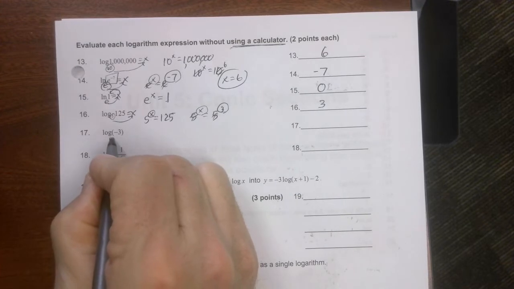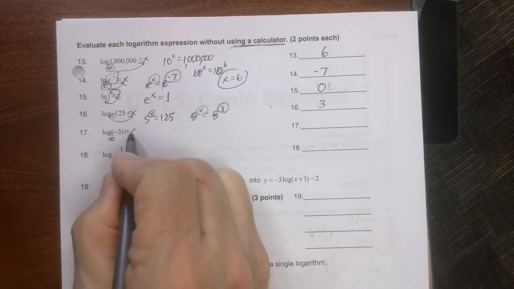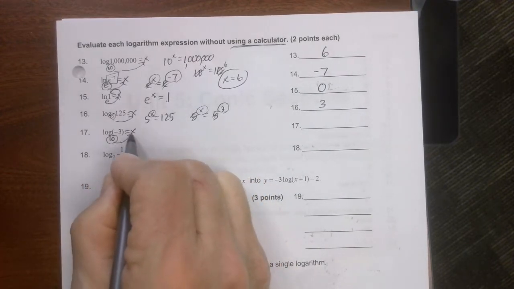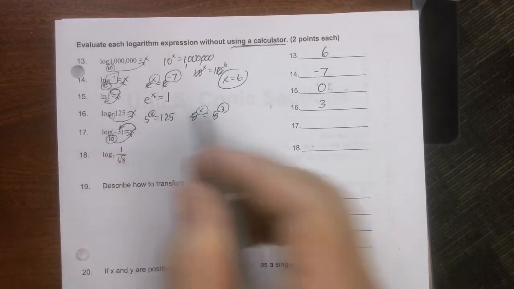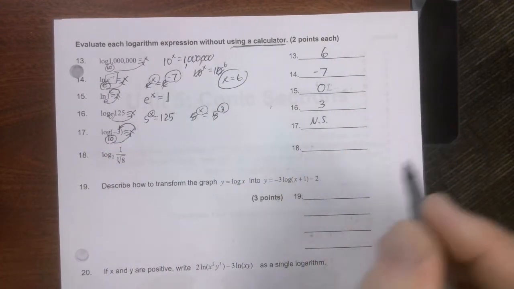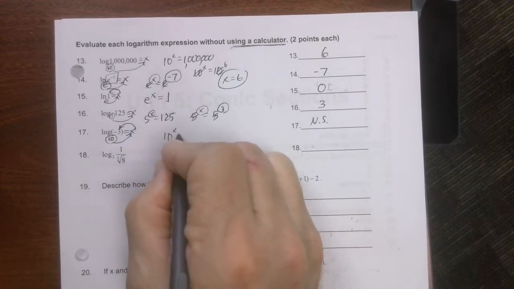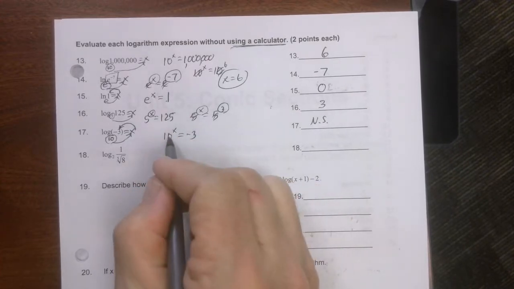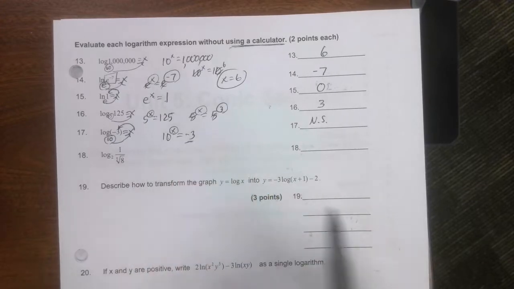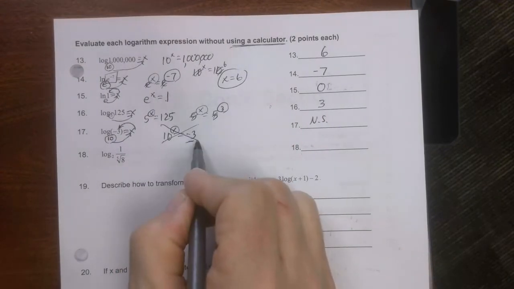There's an invisible 10 right here, equals x. 10 to some power could never give you a negative, so that would be no solution. If I write it like this, there's no way you can raise 10 to some power and get a negative, so that's just no solution.